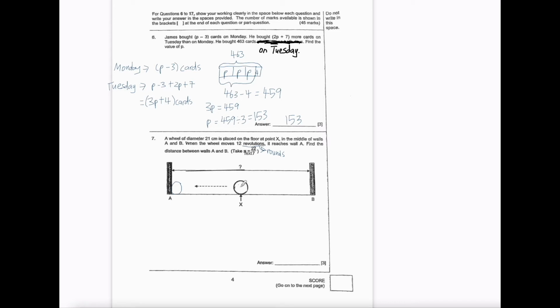So right now, this is the center of the circle, and this is the center of the circle. Okay, so I'm going to use another color. Every time it moves one round, you're moving from here to here, and then my circle will be here. Got it?